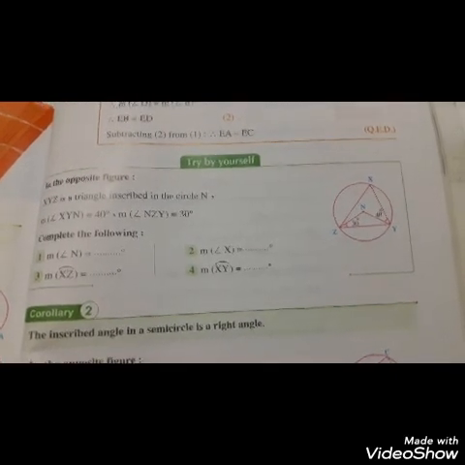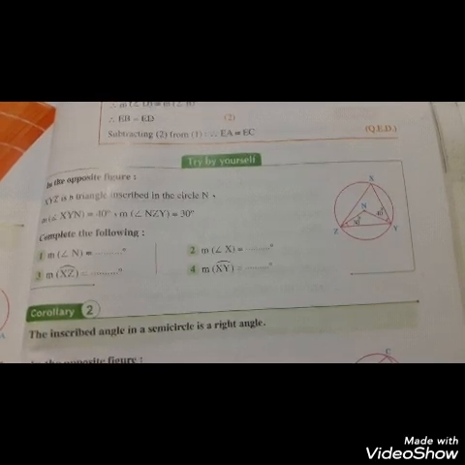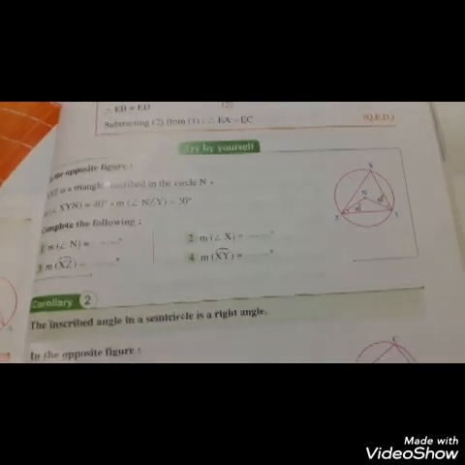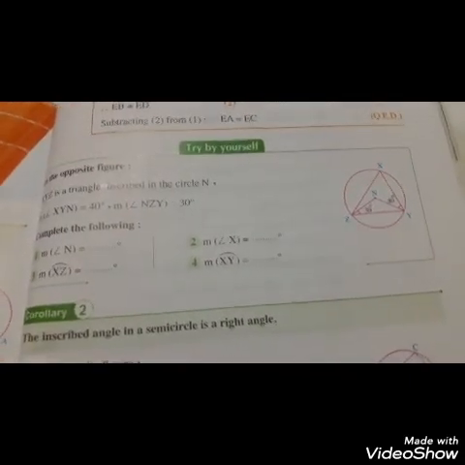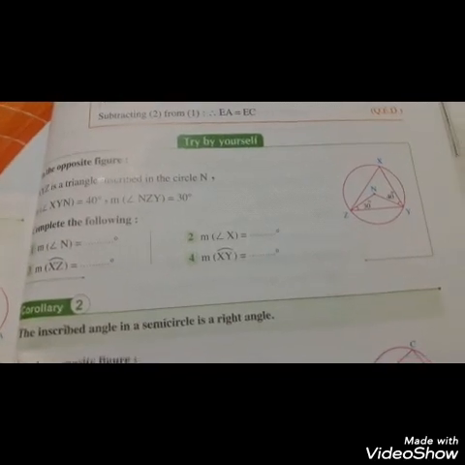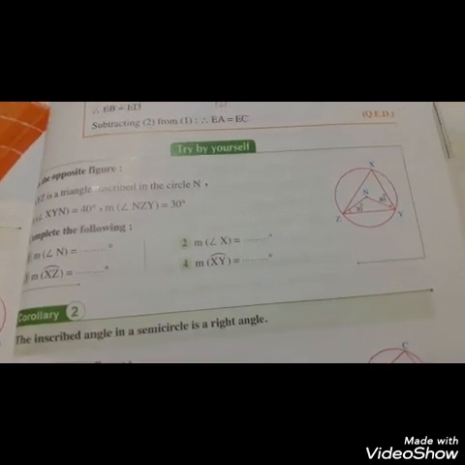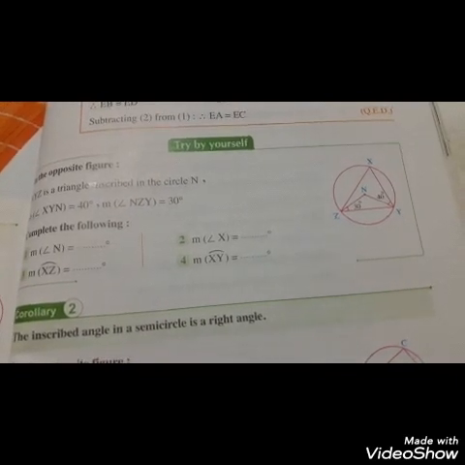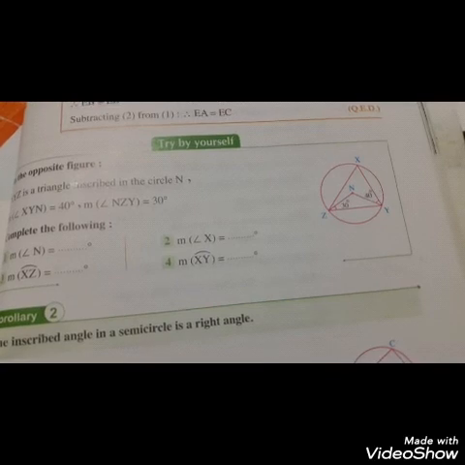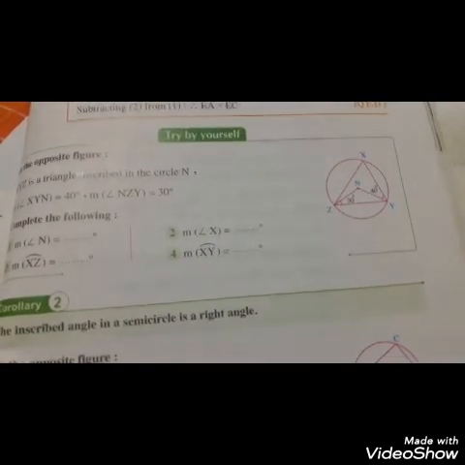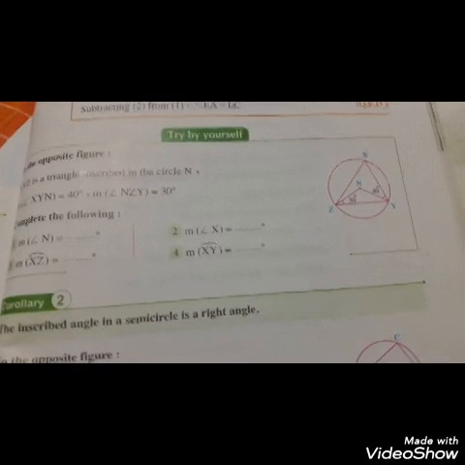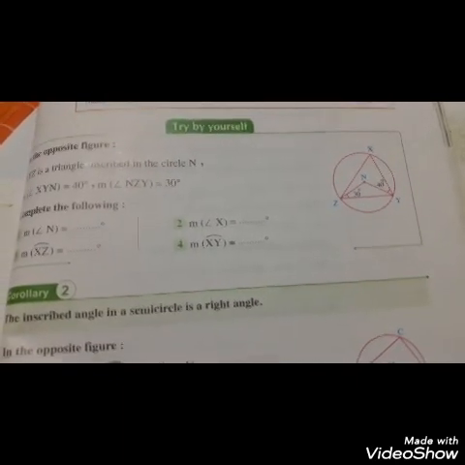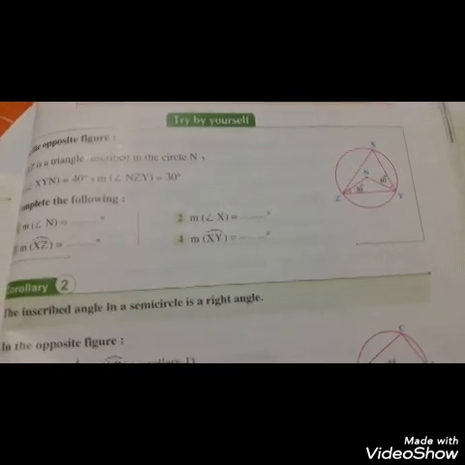And the measure of the arc XY equals twice the measure of the inscribed angle Z. Since the measure of the angle Z, the inscribed angle, equals 180 minus the measure of the angle X, which is 60, and the measure of the angle Y equals 70, then the measure of the angle Z equals 50 degrees. Then the opposite arc equals twice it. Then we take 50 and multiply it by 2, so the measure of the arc XY equals 100.